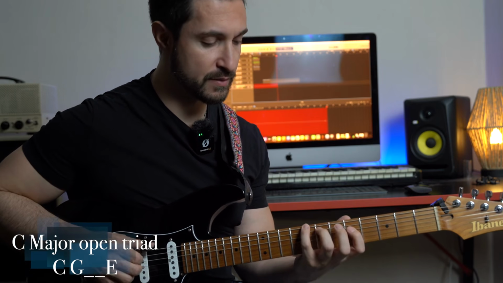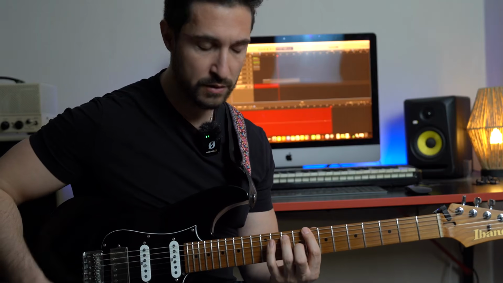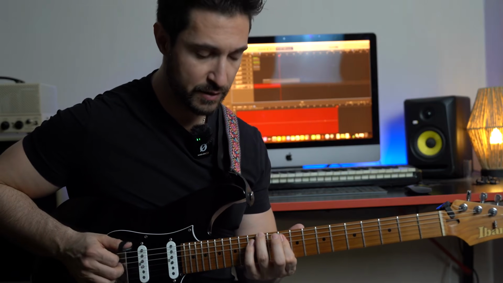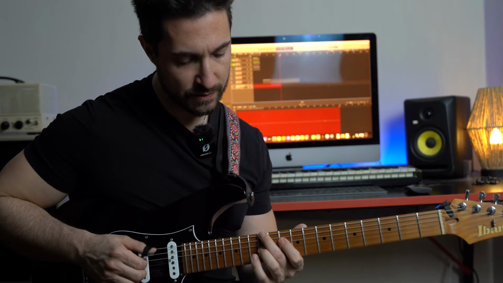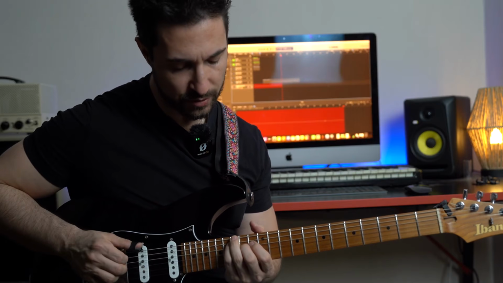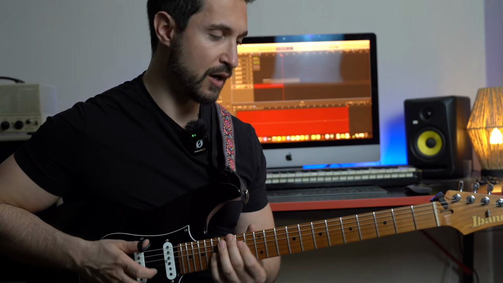look at this difference, closed triad and open triad. And the same we can do with the inversions. For example, if I have the first inversion here, it becomes like this. And if I have the second inversion here, it becomes like this. And of course, like this. It sounds very, very beautiful, and we can use this concept for all the rest of the string sets.